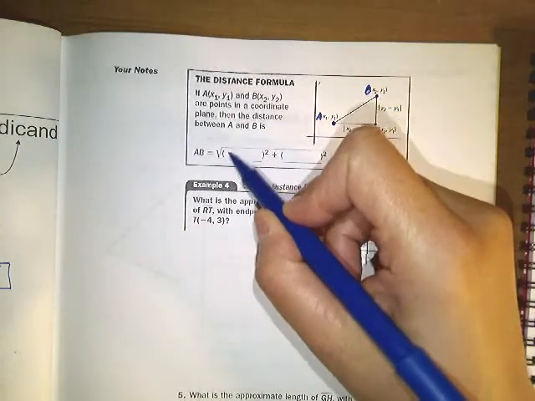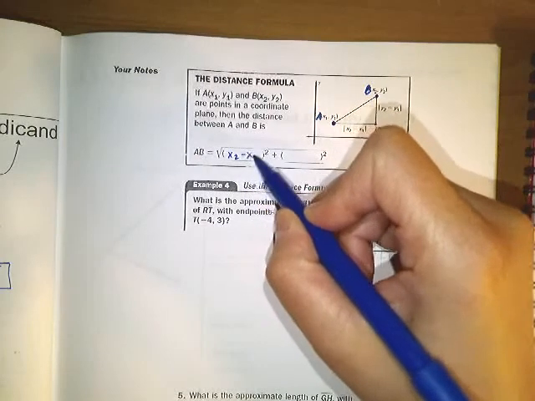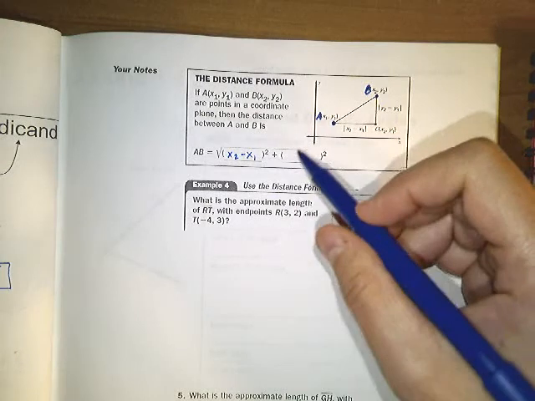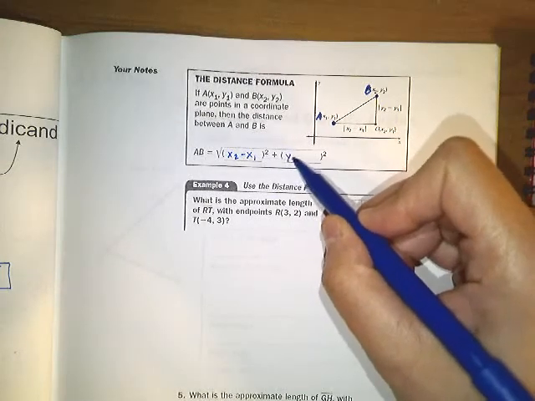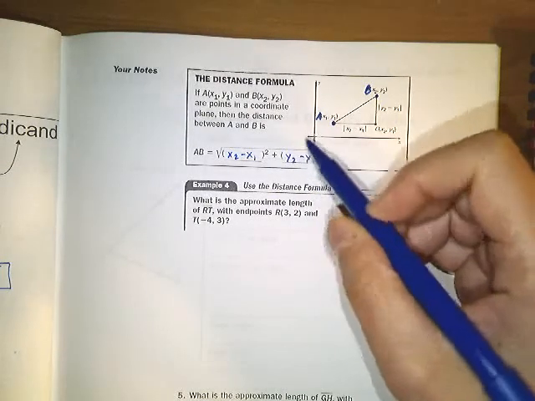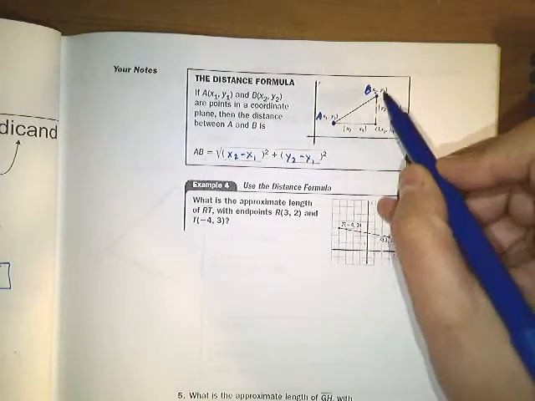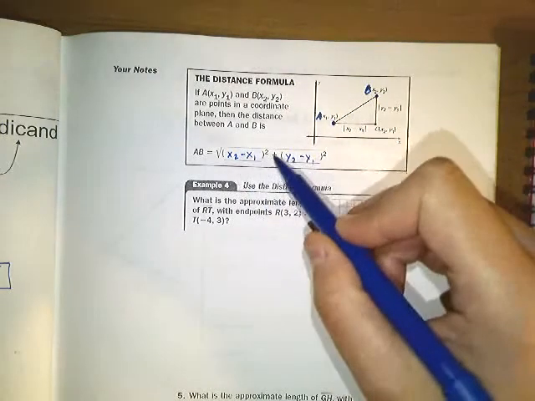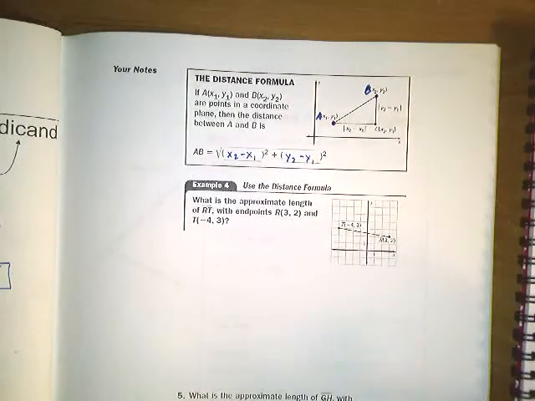So you could take x sub 2 minus x sub 1, take that quantity and square it, and then take y sub 2 minus y sub 1, the two y values of these points, take that quantity and square it, add those two values together, and then take the square root of the whole thing. So we're going to do a couple of examples of how I can walk you through that process.